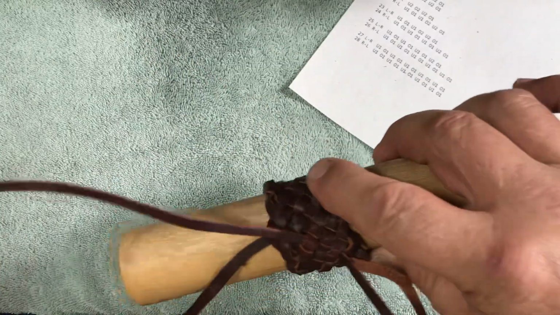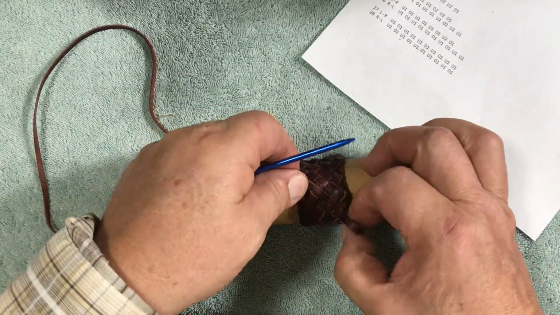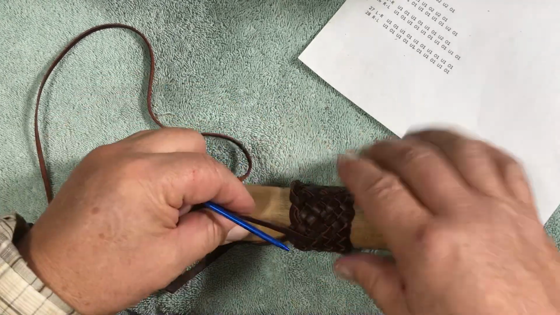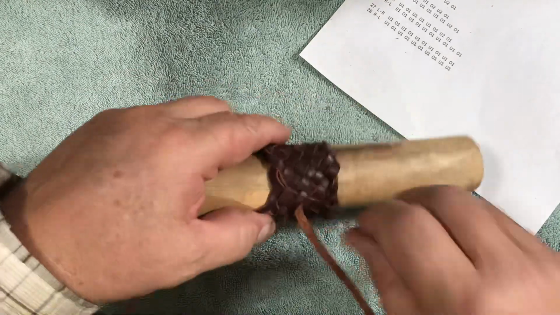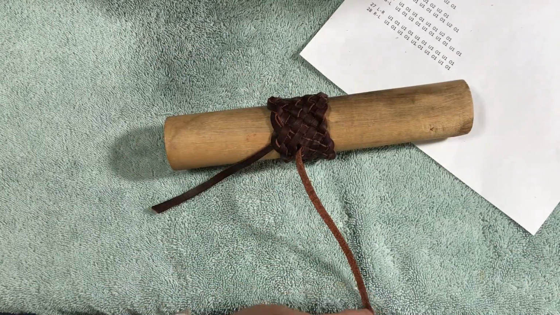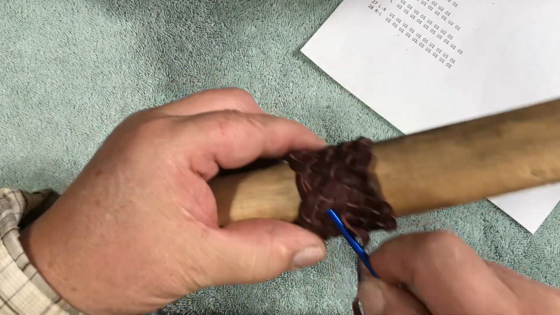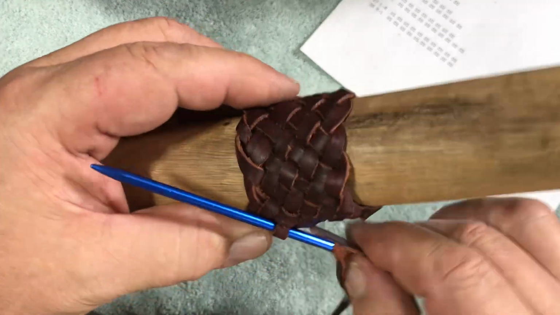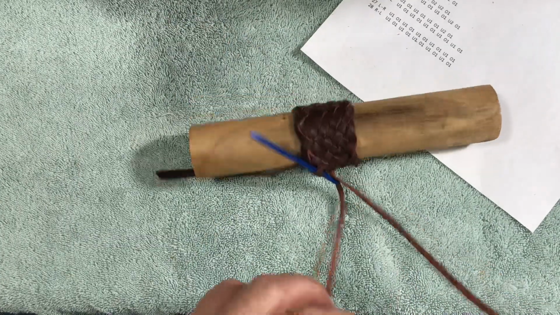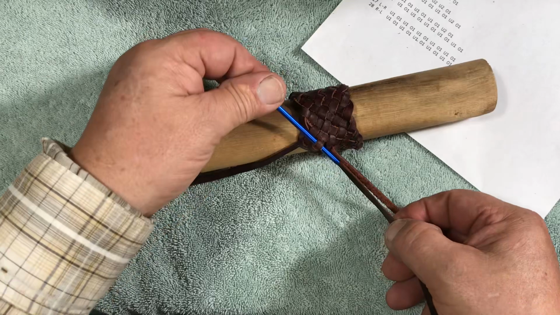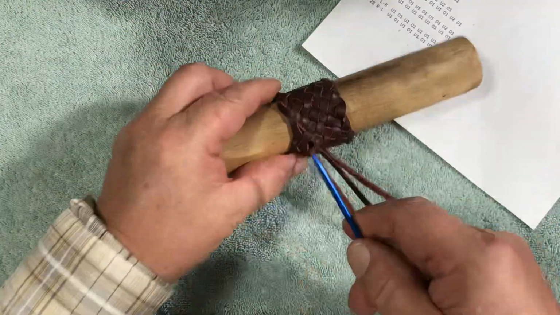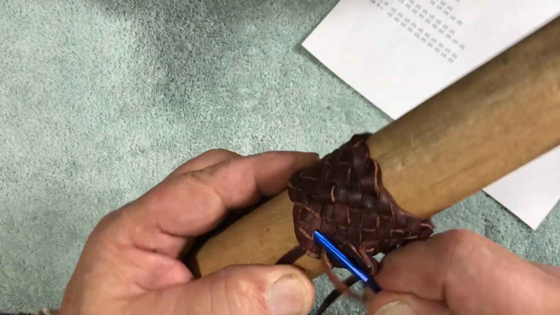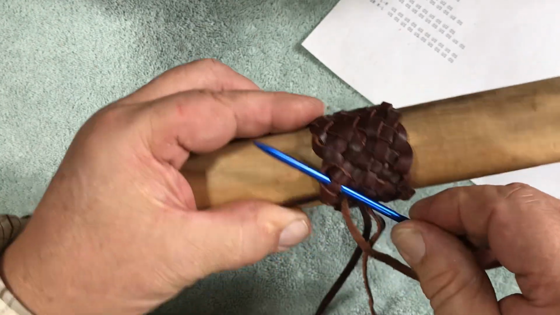Yeah, let me pull that up. I don't like going too far because it straightens your knot up and makes it twisted. Okay, so now we got over one, under one, over one, under one, and over that outside bight.